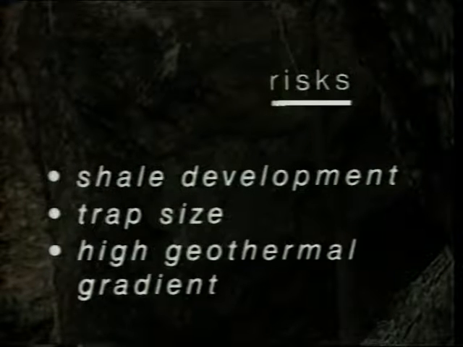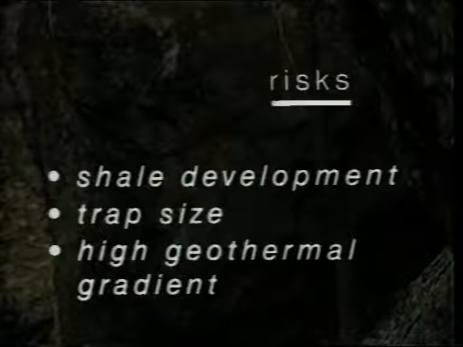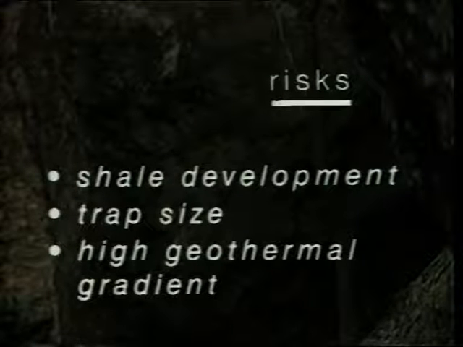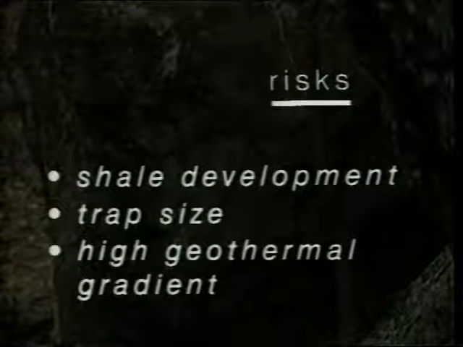The critical risks for production are adequate development of an organic-rich source shale, sufficient trap size, and geothermal gradients that may be too high. Productive rifts can be either oil or gas prone, and their crude oil types vary widely.